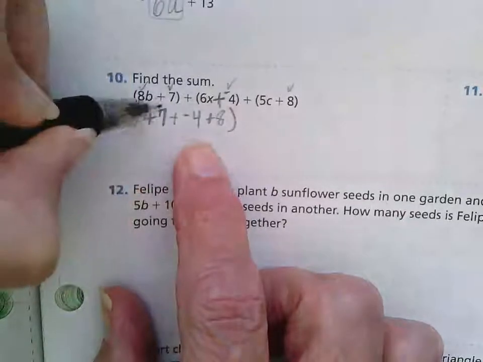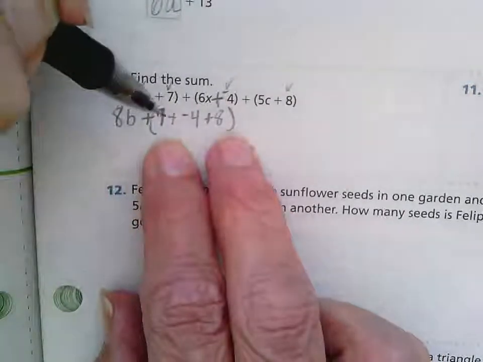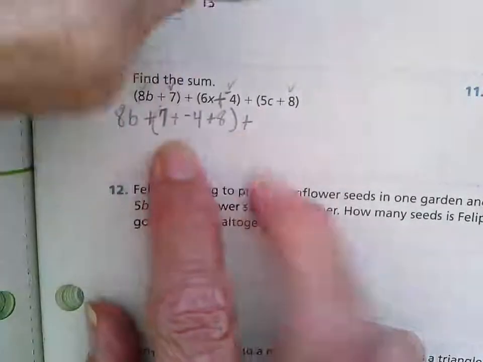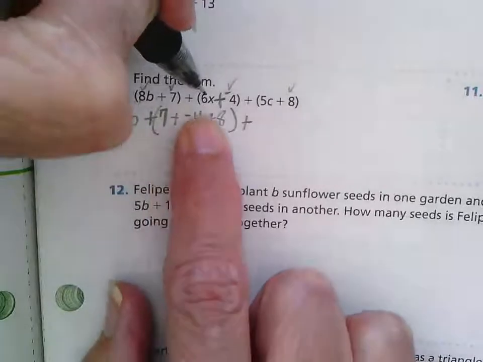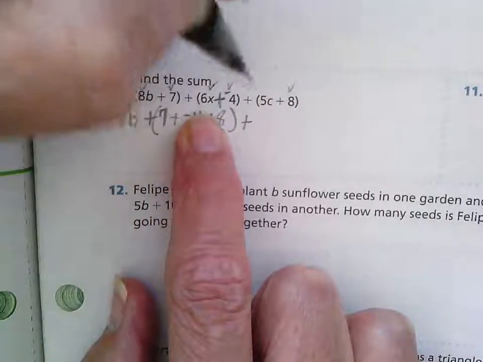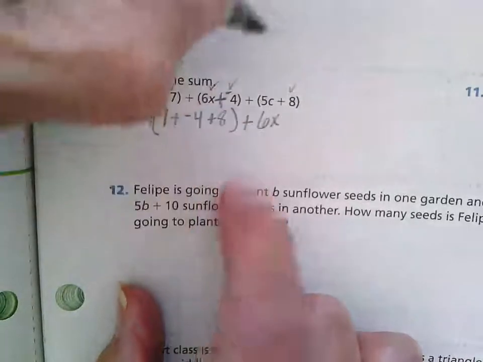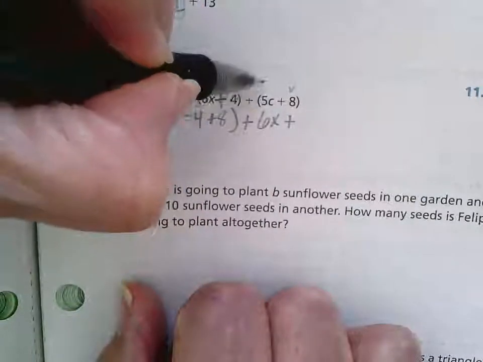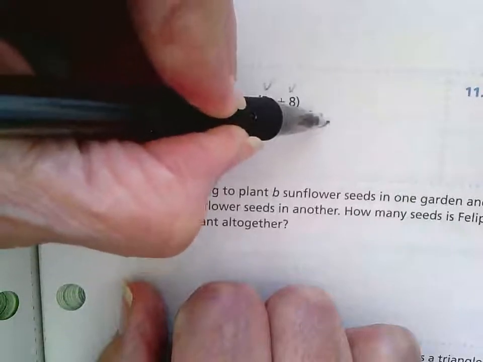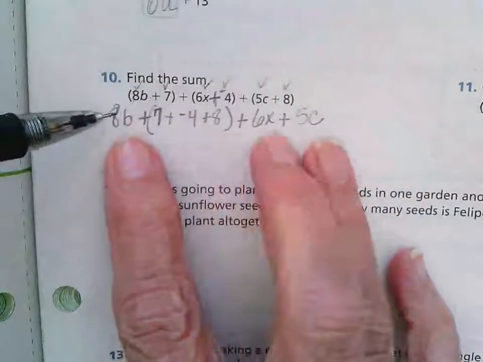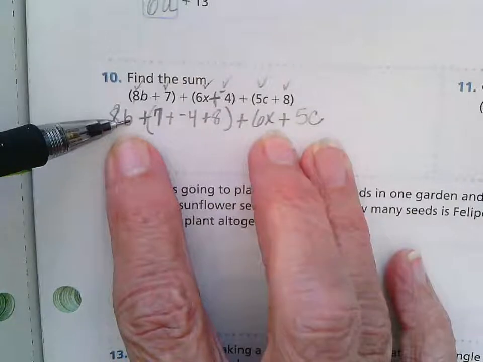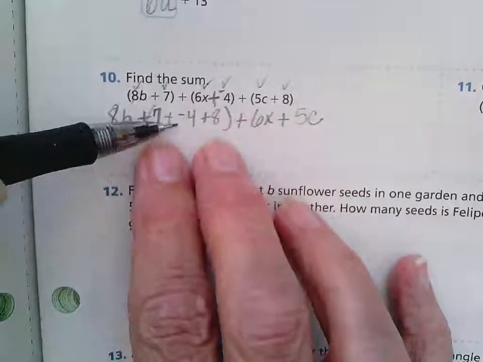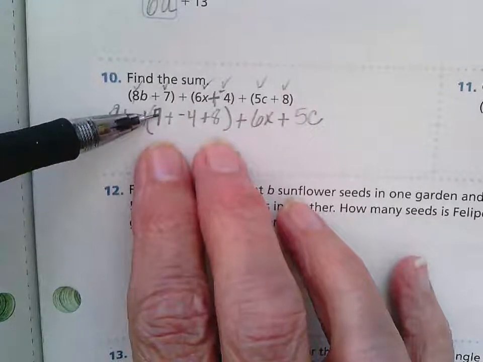Now those are all the same, so I'm going to put parentheses around them. Those are all the constants. So I've got those done. But I can see that I haven't dealt with the 6x. So I'm going to bring 6x down. And does it have anything to go with it? Nope. Plus 5c. Okay, none of my terms with variables had anything to go with them. So all I have to do is combine like terms right here.